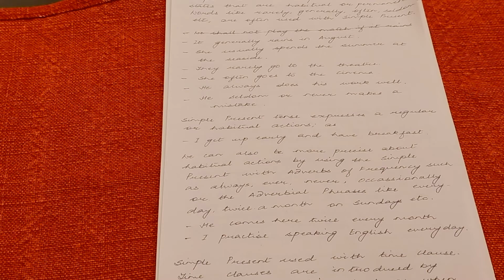We can also be more precise about habitual actions by using simple present with adverbs of frequency such as always, ever, never, occasionally, or adverbial phrases like every day, twice a month, on Sunday, etc. He comes here twice every month. I practice speaking English every day.